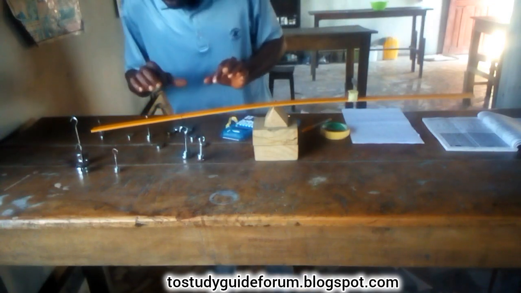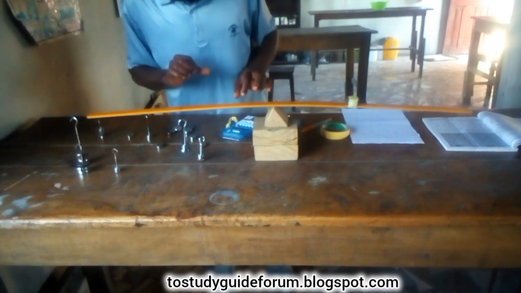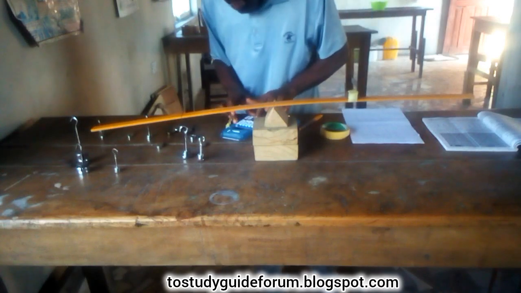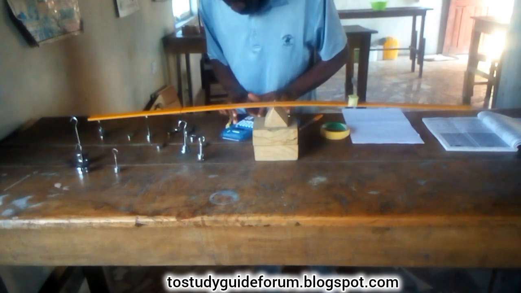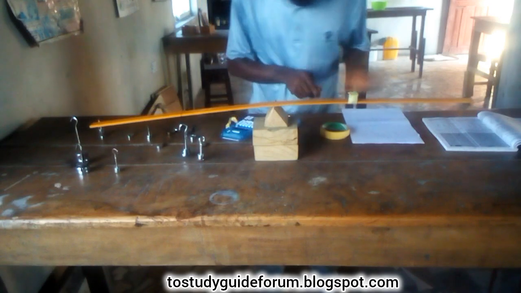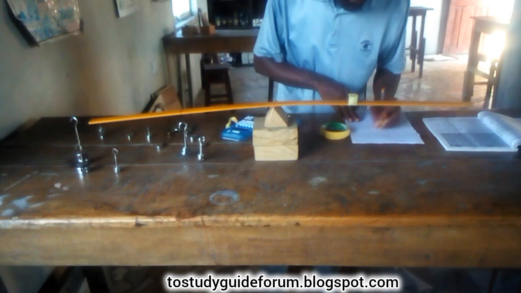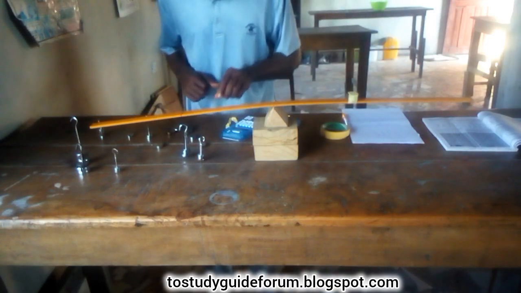So what we have here is 25.1. 50 minus 25.1, we have 24.90. So the last one we have is 90 grams.